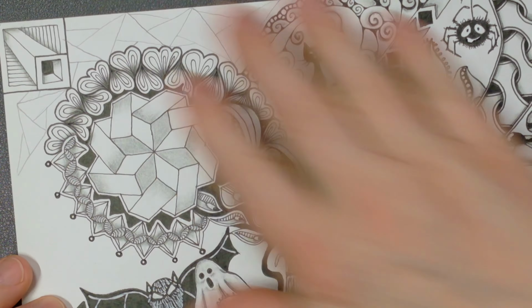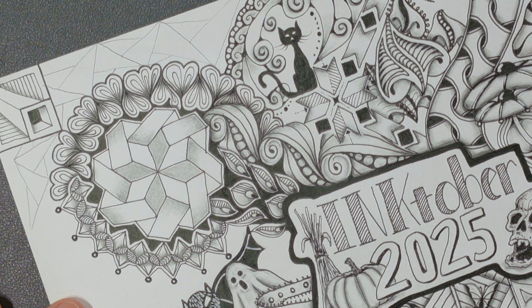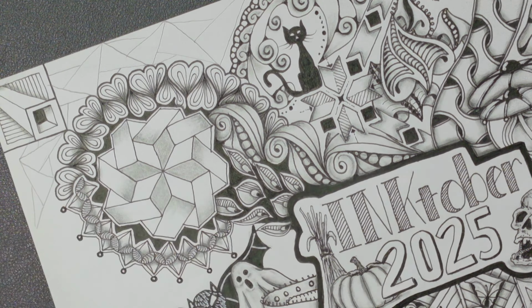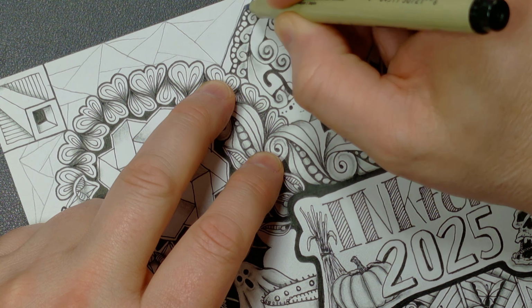So now that I'm comfortable with my pencil placement and I know we're going to be able to complete the pattern that I was hoping to, I'm just grabbing my pen and we'll ink these pieces in.